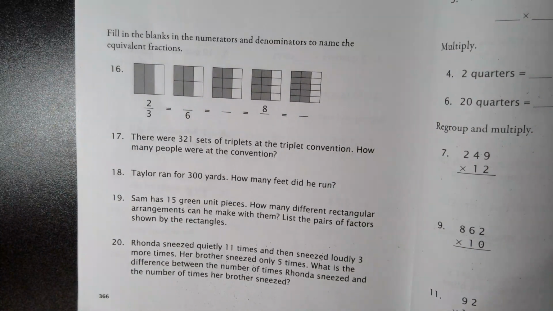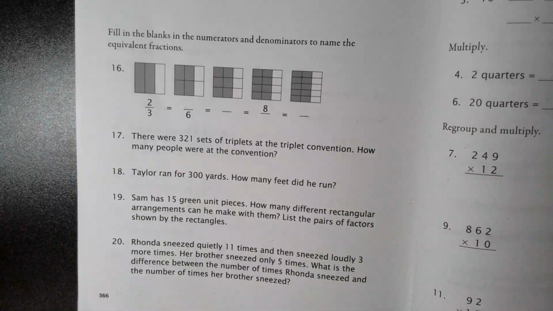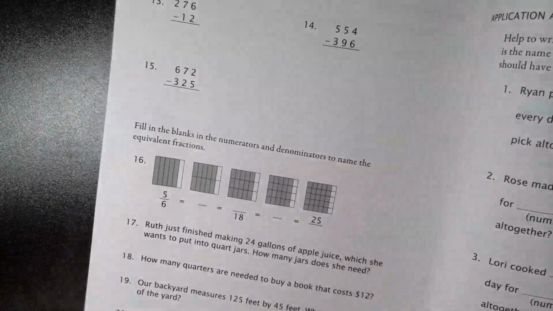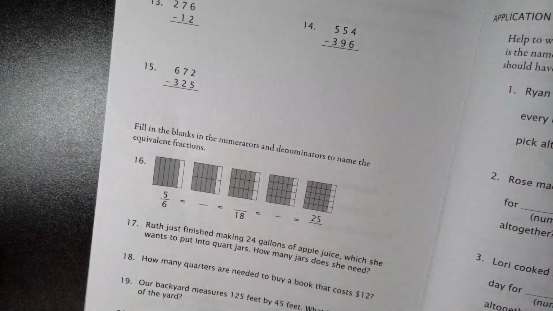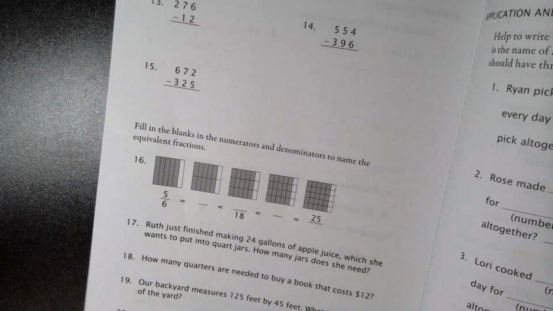You see, this is a lot more review of what we've already done. Same thing here. And that is all.